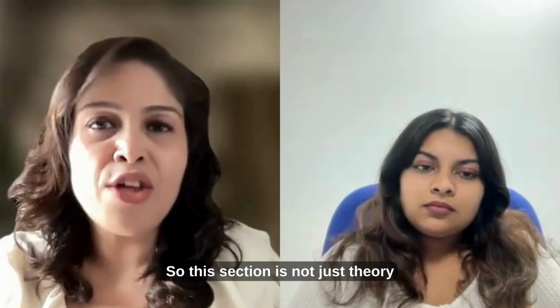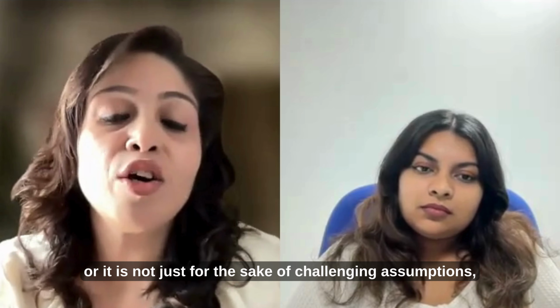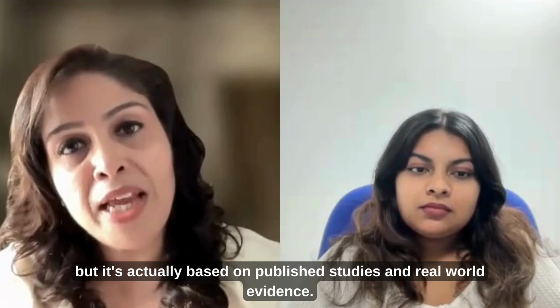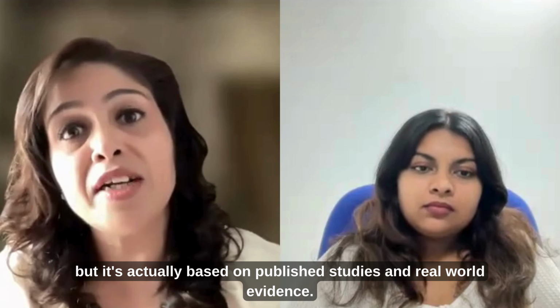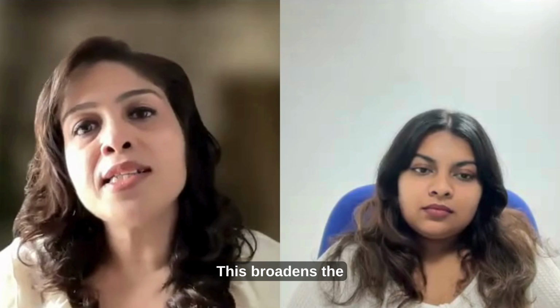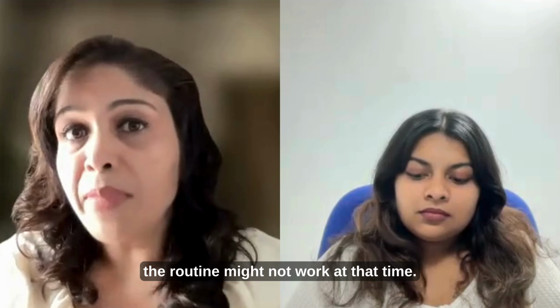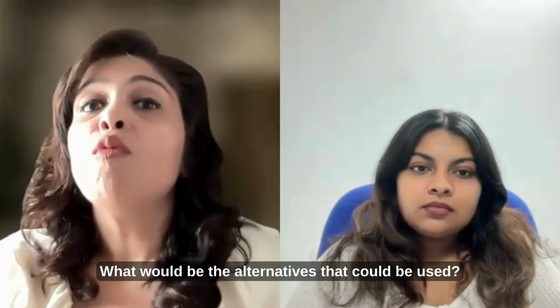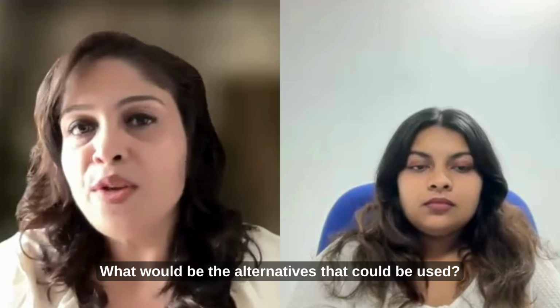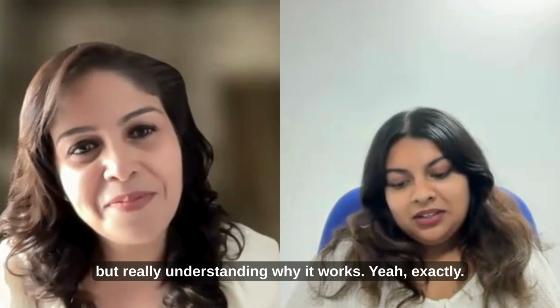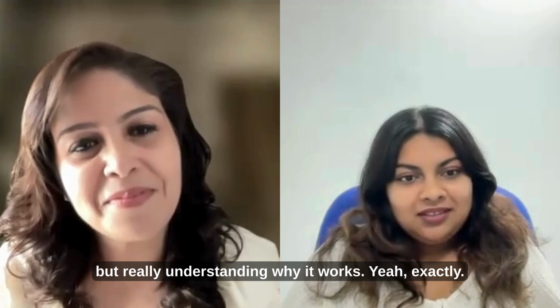So this section is not just theory, or just for the sake of challenging assumptions, but is actually based on published studies and real world evidence. This broadens the thinking. There could be instances where the routine might not work. At that time, what would be the alternatives that could be used? So it's not about throwing away what works, but really understanding why it works.